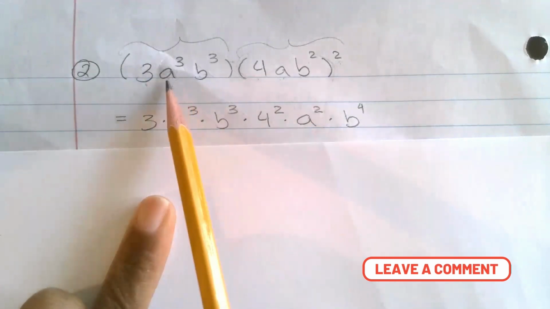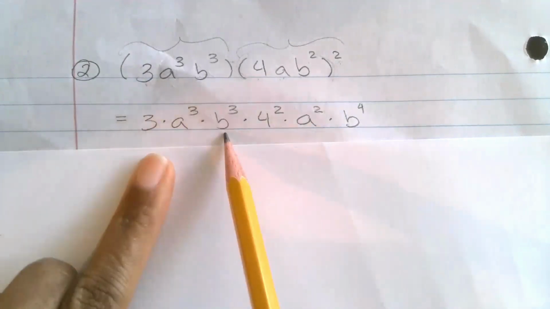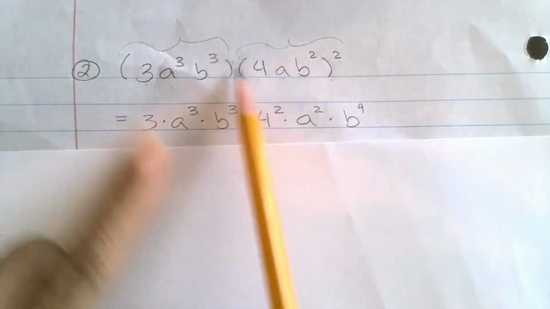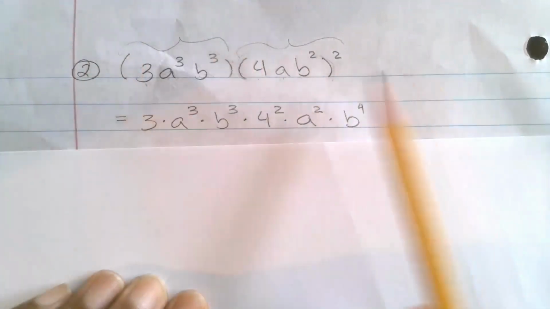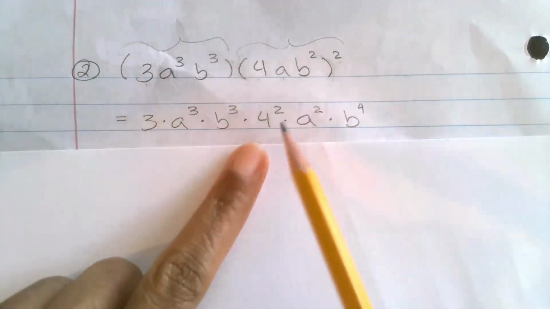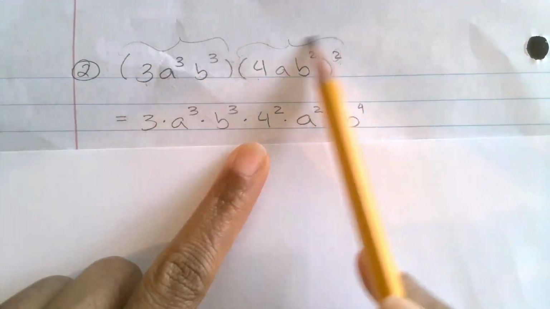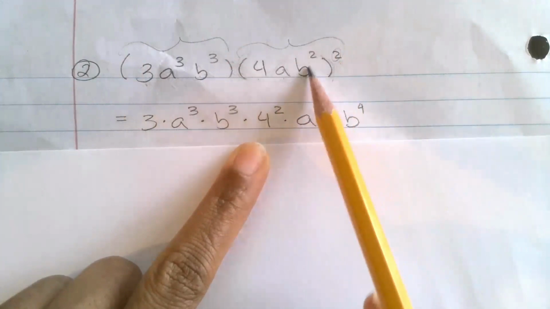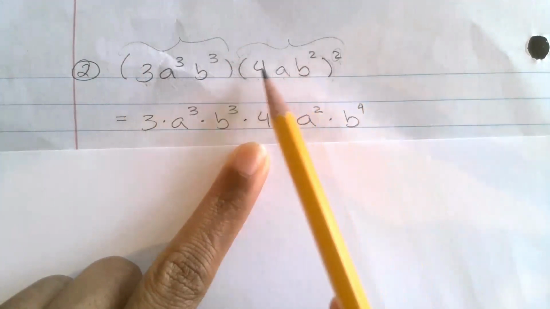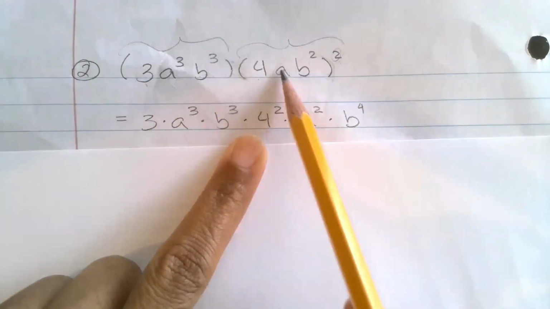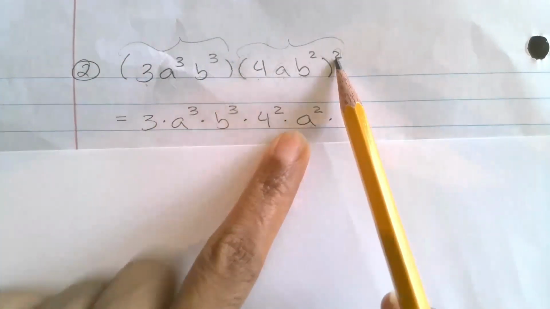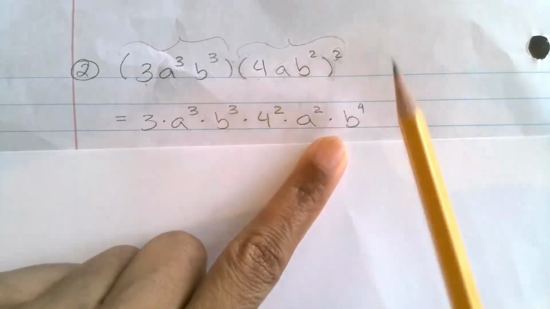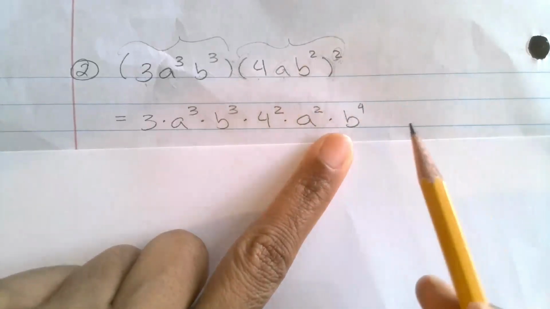So it's 3 times a cubed times b cubed times, okay, this parentheses times parentheses, this times this. This happens to be squared. So then this 2 is going to apply itself to each of the terms in this expression. So 4 raised to 2, a to the 1st power raised to a power of 2 now, and then b squared becomes b to the 4th power. Okay, we'll look at that in more detail when I look at the next way to think about this.